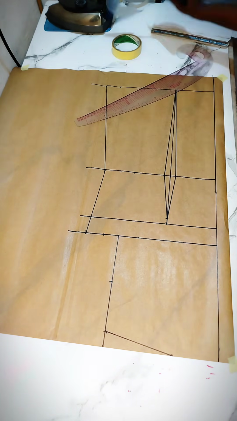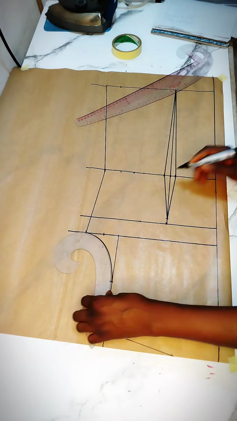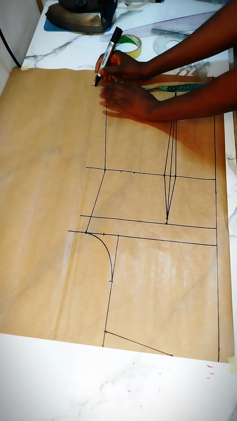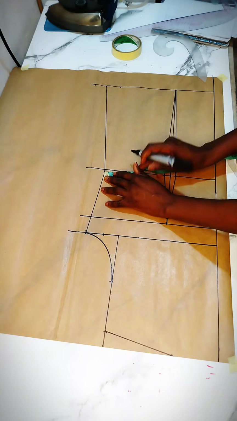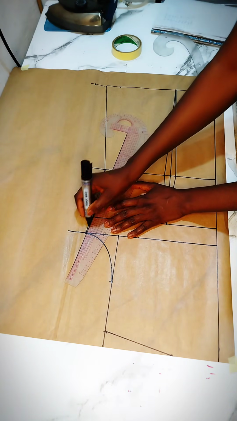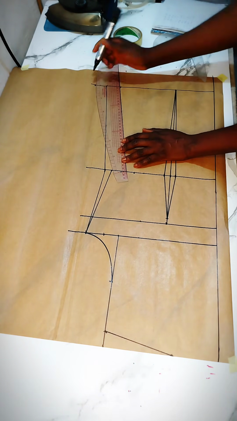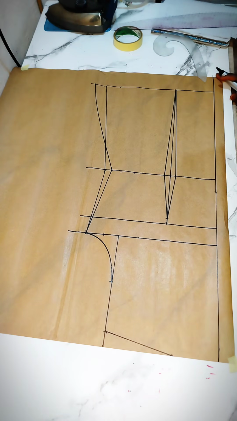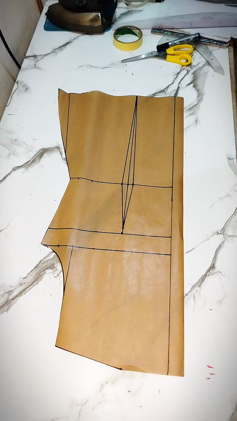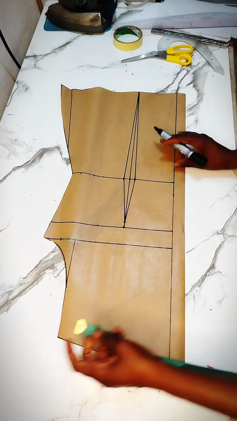So I'll be forming my shoulder, my armhole curve here. I came out by 1 inch for the bust, connected it, then I did a little tightening at the waist point, then I joined them. So this is just it for the back.